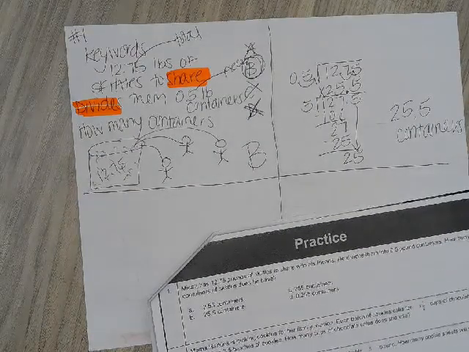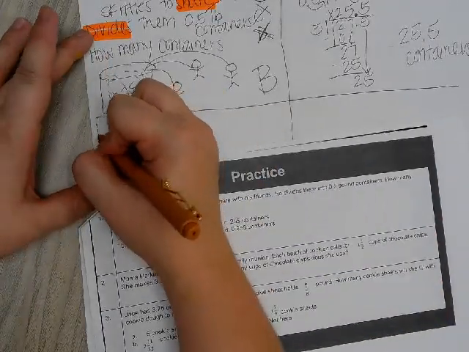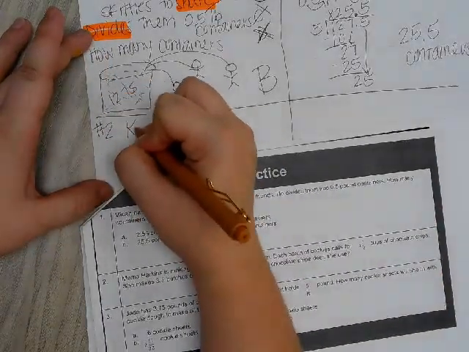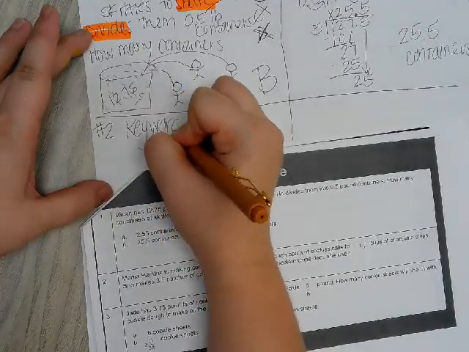All right, let's go ahead and do number 2. Again, I'm going to write my keywords. How about you do number 2? You do number 2, and we'll check. Teachers, go ahead and pause it. All right, let's see how y'all do.